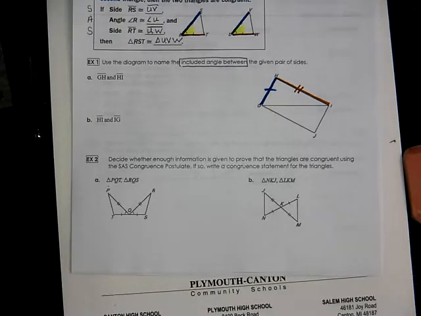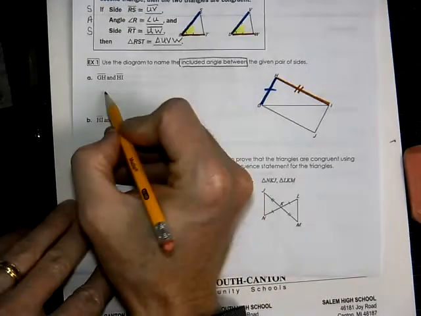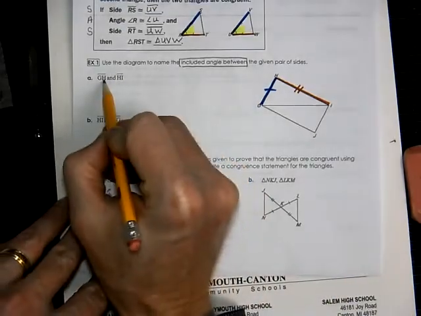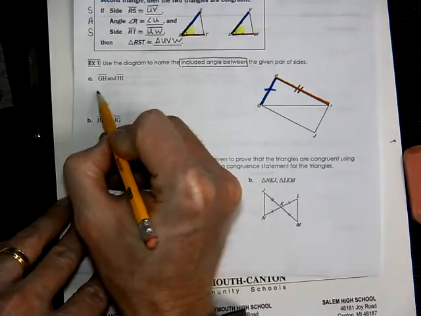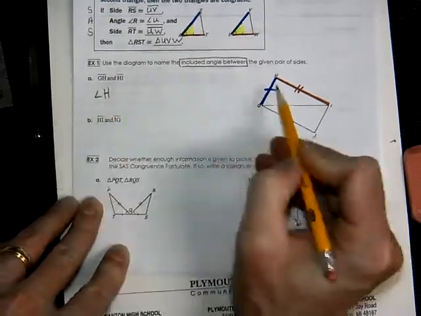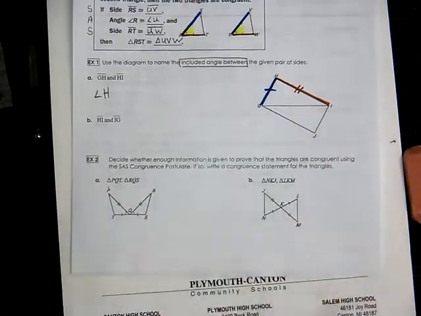What would the included angle between those 2 sides be? What was the angle that's made? Here's a little hint. Notice the H's are the same. There's your hint. But angle H, because that's the angle that is formed right here.